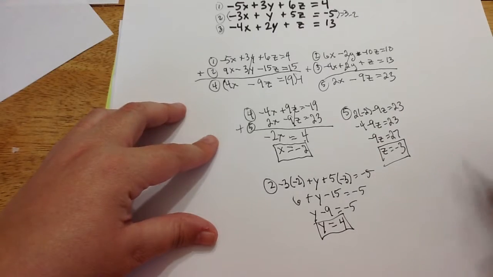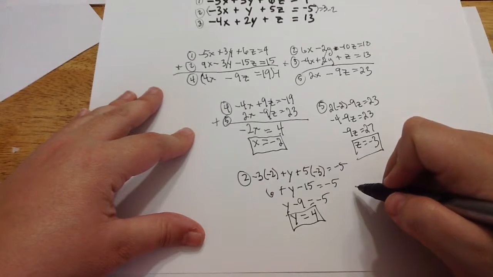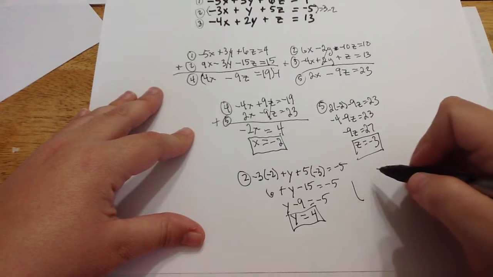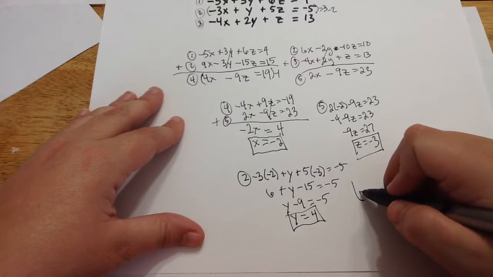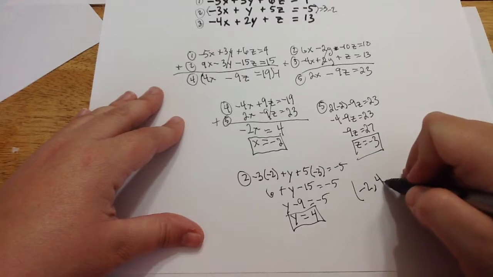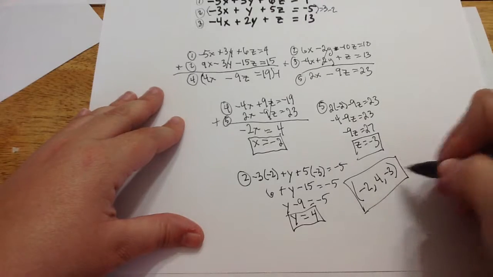So y equals 4. But of course, that's not how I write my answer. I've got to have my answer as an ordered triple. So we do x, y, and then z, always alphabetical. Whatever three letters you have, always put them in alphabetical order. This is my official answer solution.